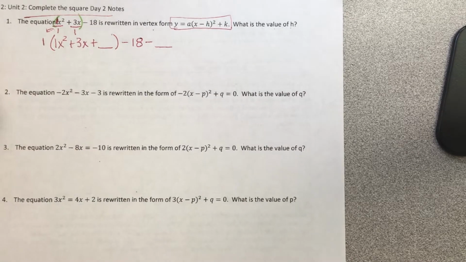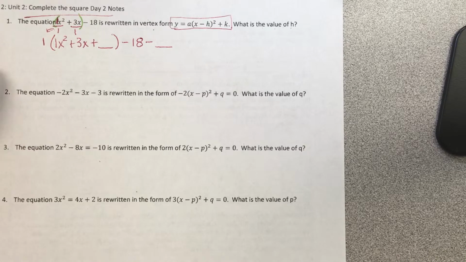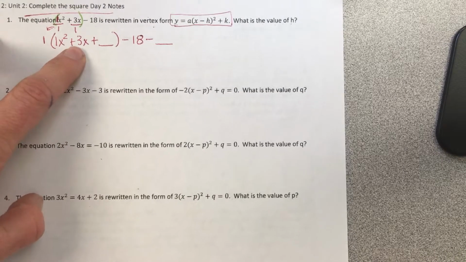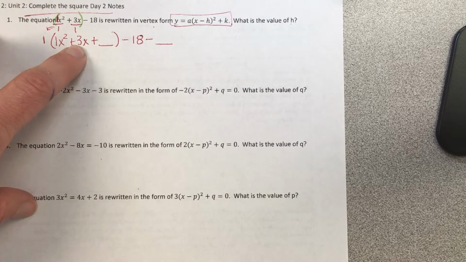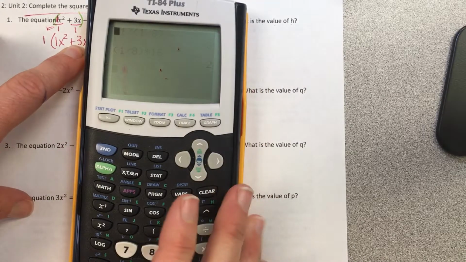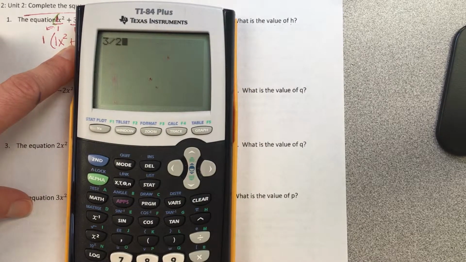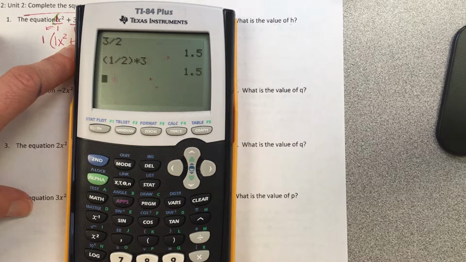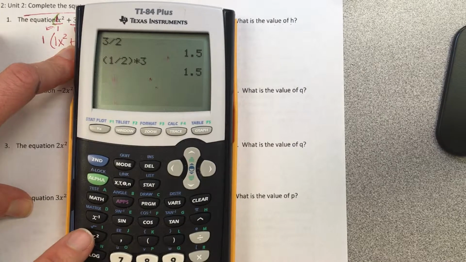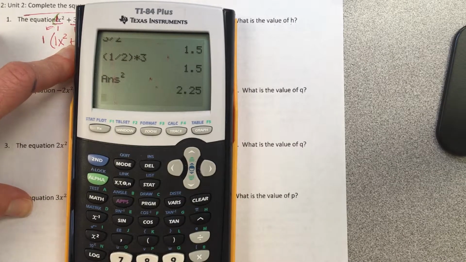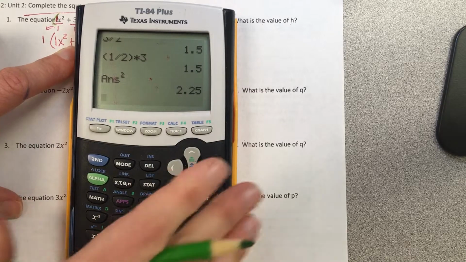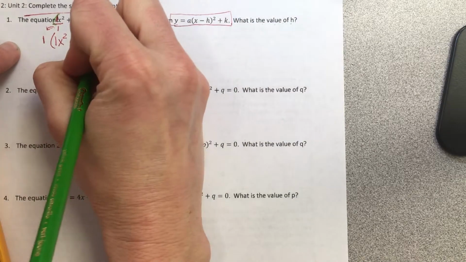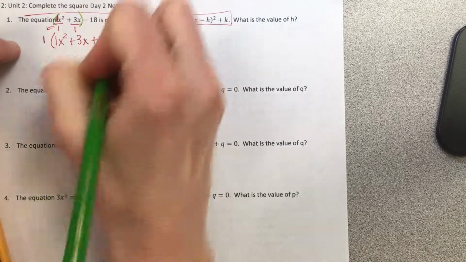I know some of y'all know we don't need to do that, but I think it will be helpful for some people. Okay? All right, take half of 3. You can use your calculator, 3 divided by 2, or you can do 1/2 times 3. Either way, you get the same answer. I get 1.5. What else do I have to do with that? Square it. So you hit your square button, and I get 2.25.